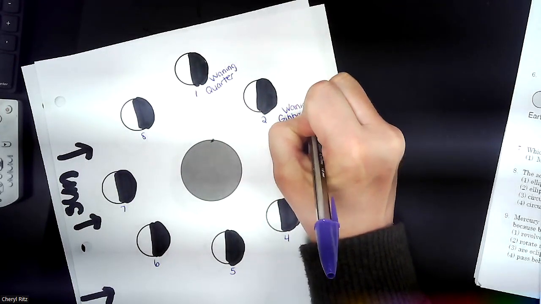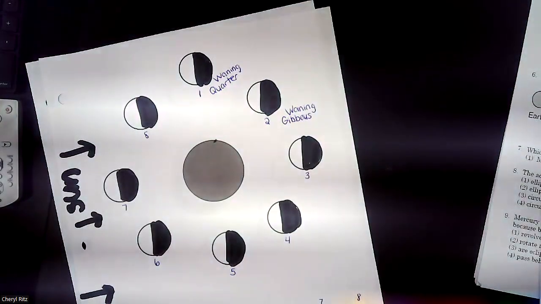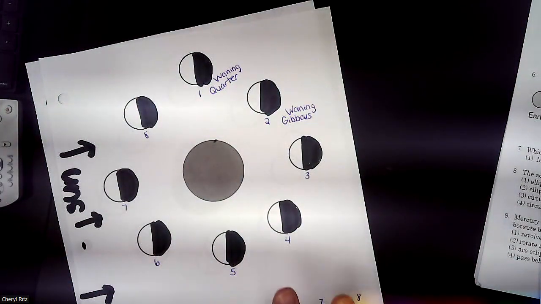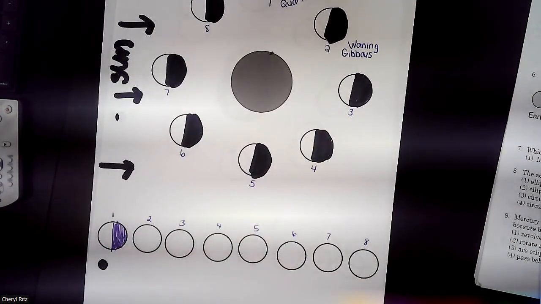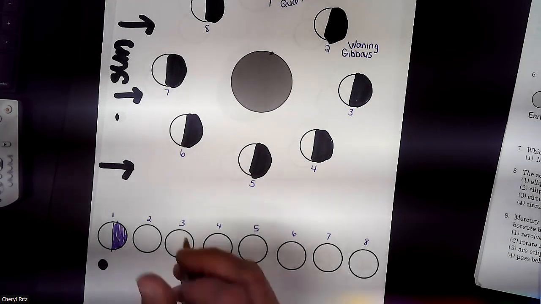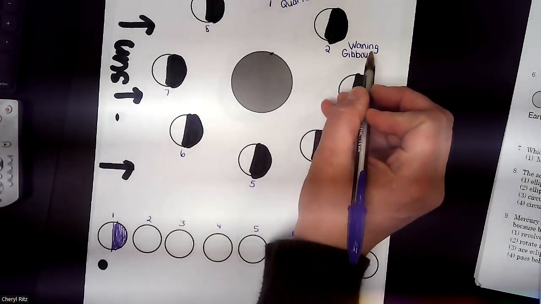This is the one people screw up when they're drawing it. We need to draw a waning gibbous in spot number 2. Keep in mind, waning gibbous is mostly light, and it's waning, so the light's on the left. So I have to draw mostly light, with the light on the left.